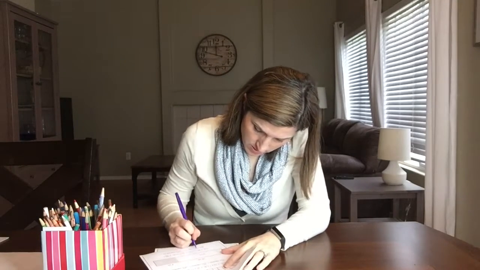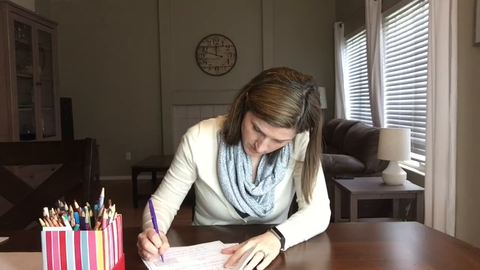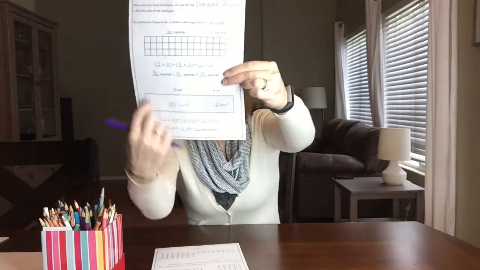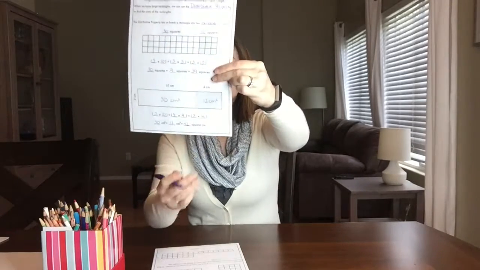I can also go ahead and write in the middle of here. These should be squared. 30 centimeters squared and 12 centimeters squared. So I'm just showing this is this much and this is this much. If I put them together, I get 42 centimeters squared, or square centimeters.